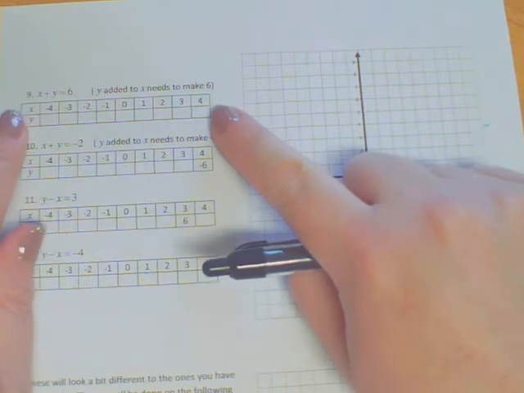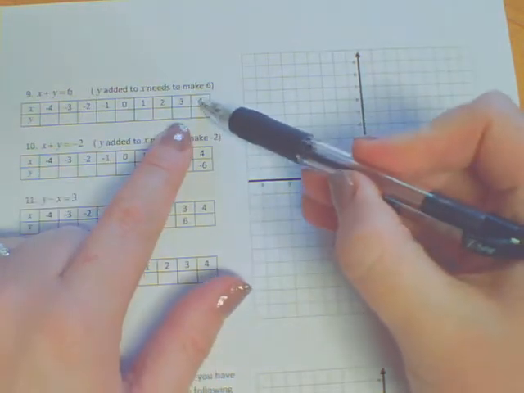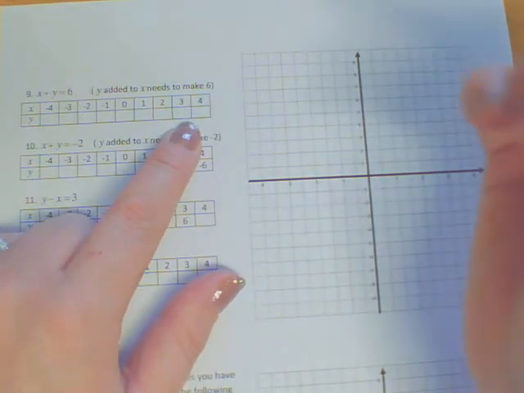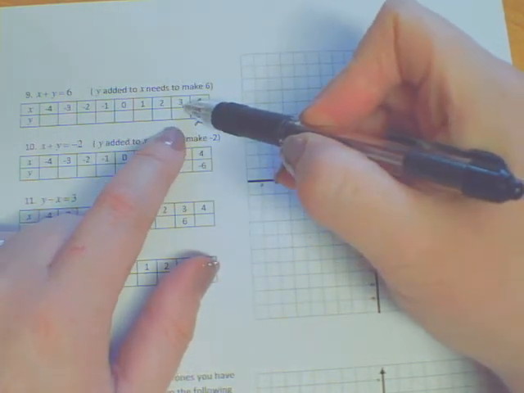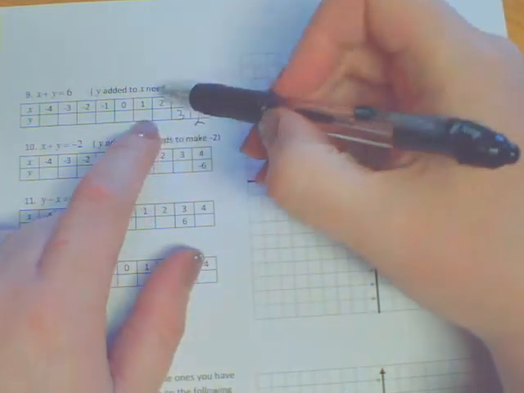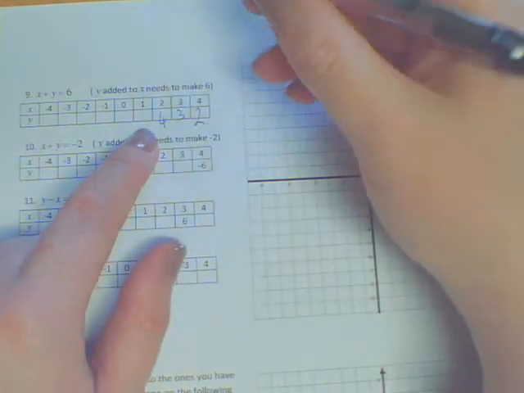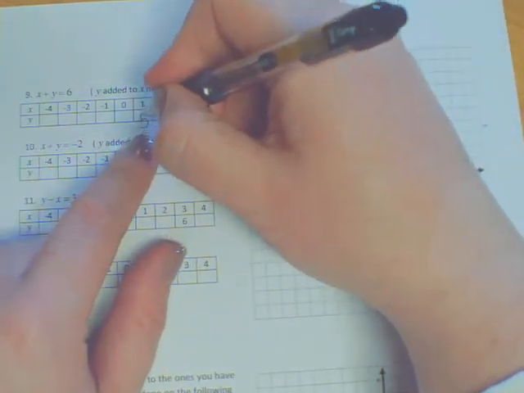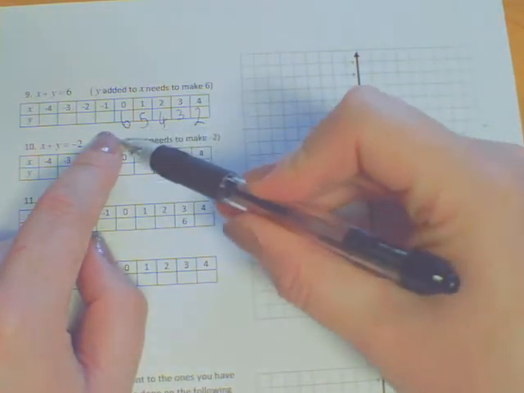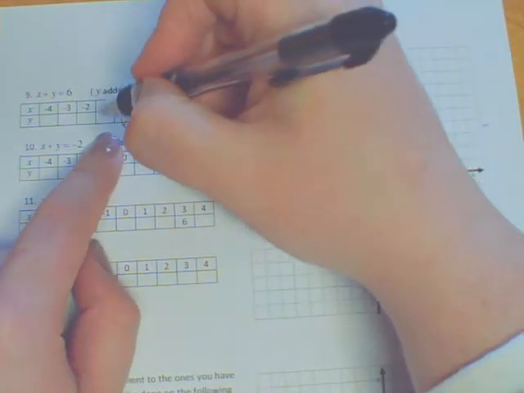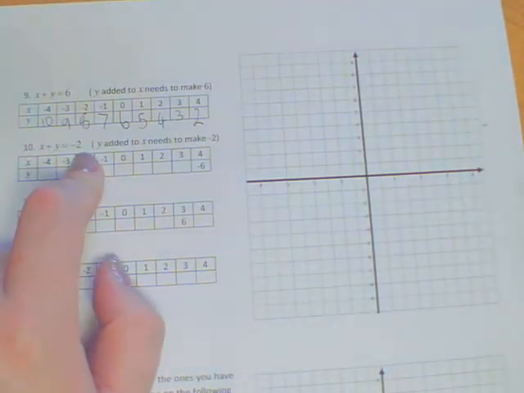Again, I've got a table of values. I've taken the values from this axis here. So if x is 4, I need to know what adds to make 6, and that would be 2. If x is 3, what adds to make 6 is 3. For 2, what adds to make 6 is 4. And you keep doing that for all of them. So for 1, you need to add 5 to make 6. It gets a bit trickier when you get into the negative numbers, but again, can you see there's a pattern? 2, 3, 4, 5, 6. So the next numbers in the sequence are 7, 8, 9 and 10.